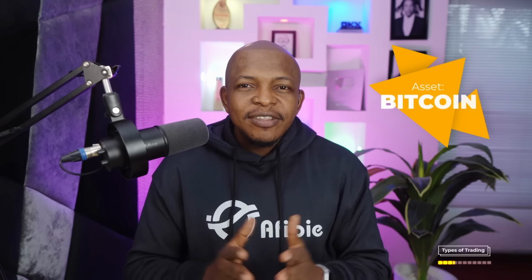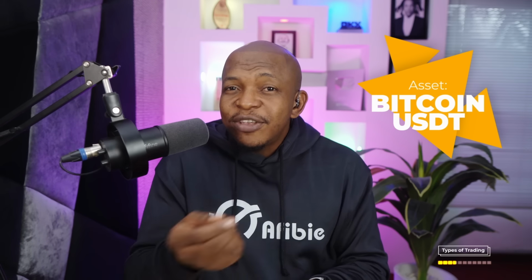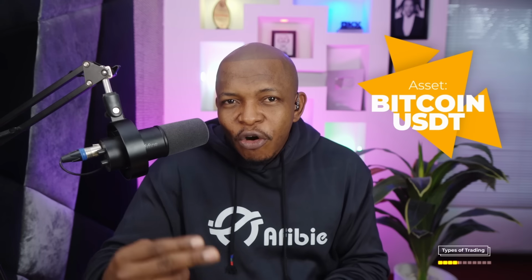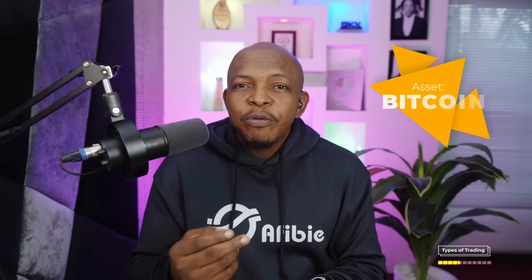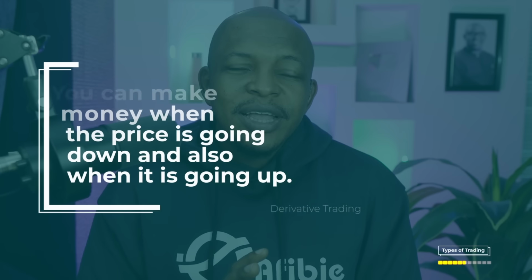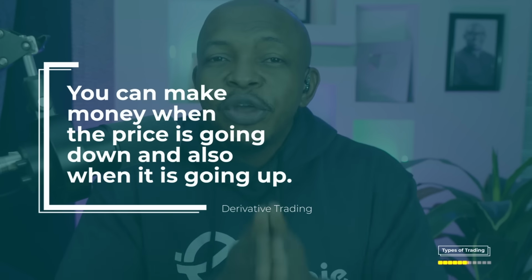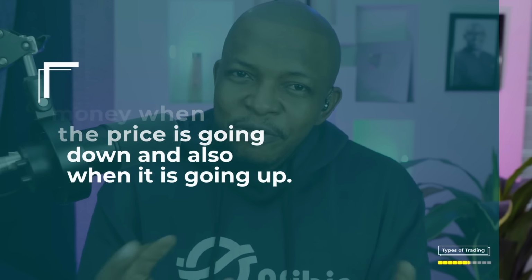Let's say that the asset is Bitcoin. You are using USDT to bet on Bitcoin either going up or going down. If your prediction is right, you make more USDT. If it is wrong, you lose some or all of your USDT. The advantage here is that you can make money when price is going down. You can also make money when price is going up, depending on if you're right, of course.